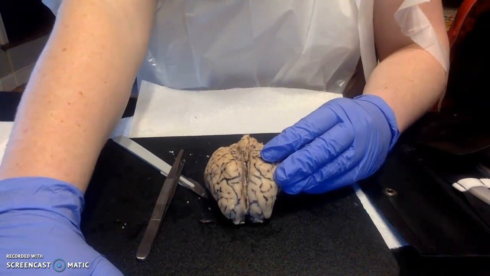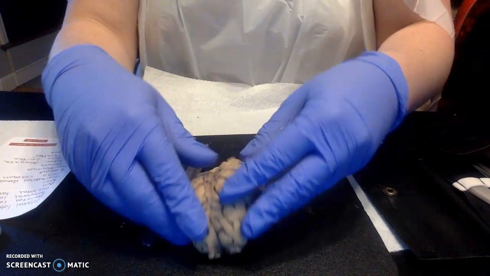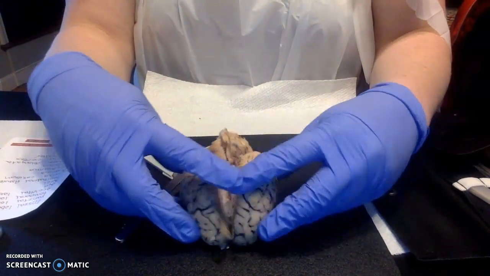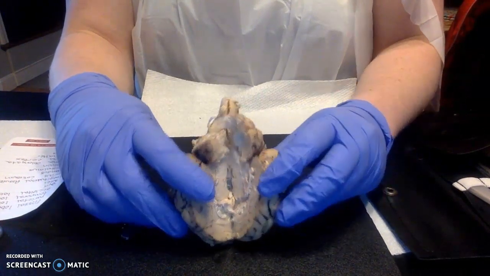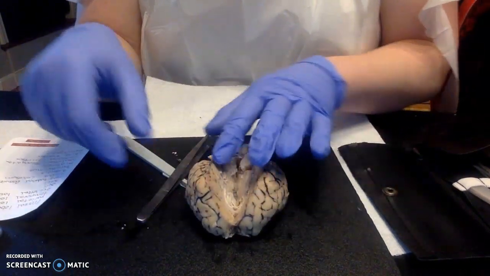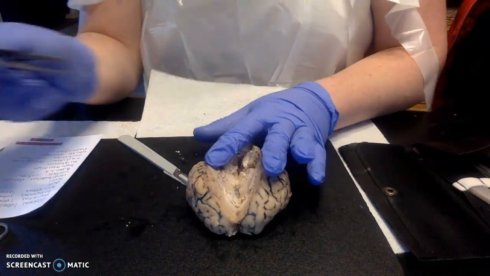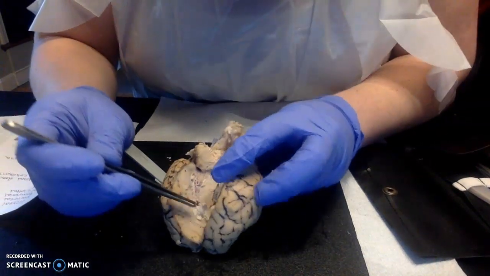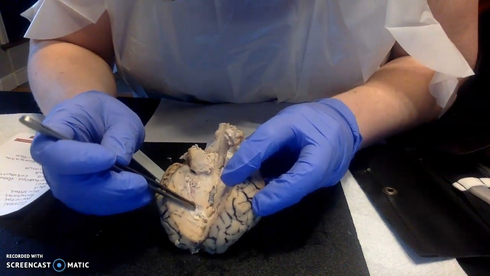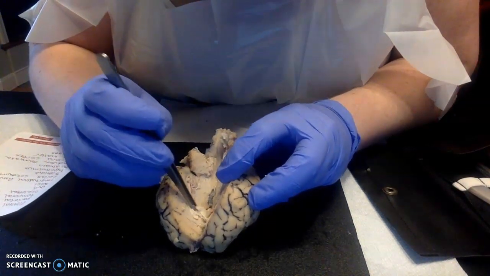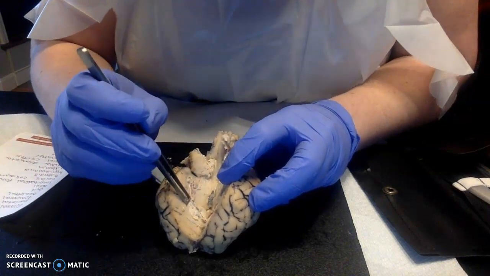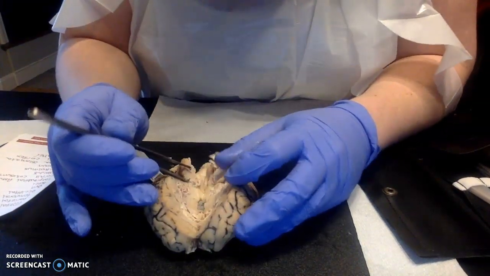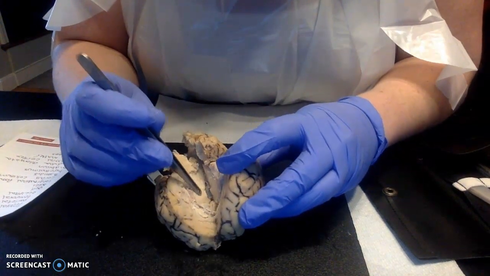I'm going to keep going down into where I had made the cut, and it split the sheep brain in half. So now I can tell you what's inside. So right here is the corpus callosum. It's this right here, if you can see it. And then the inside here, as well as the thalamus, this piece down here.